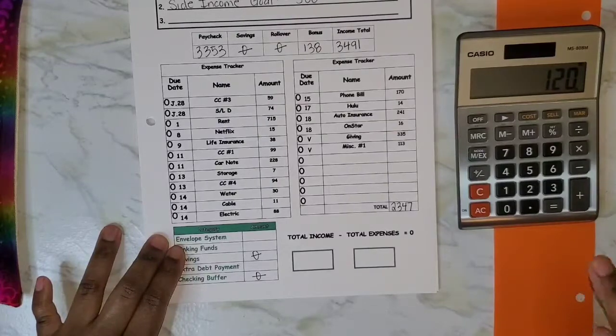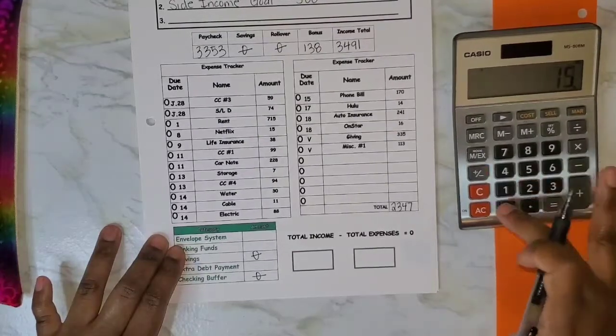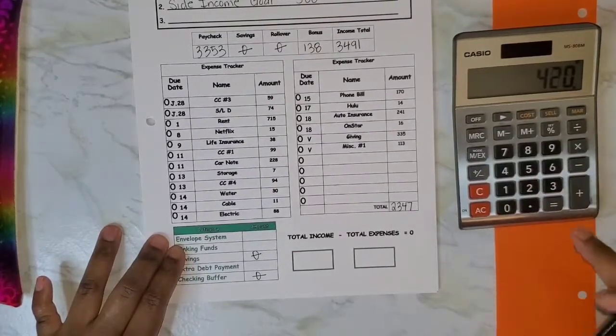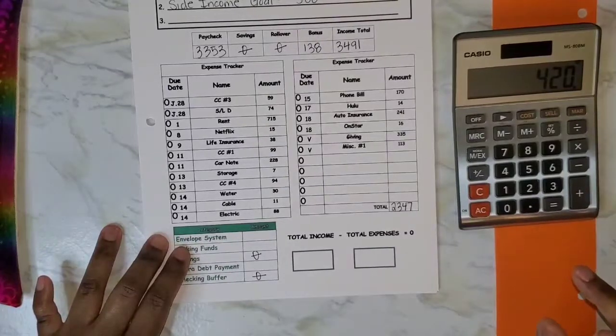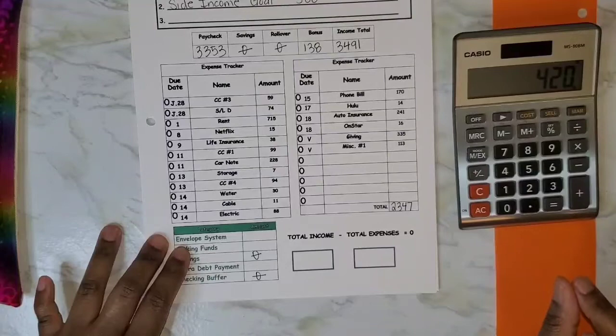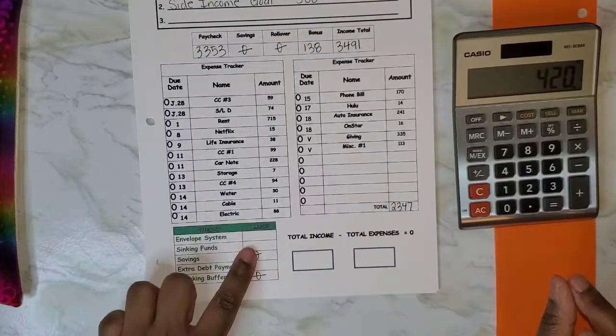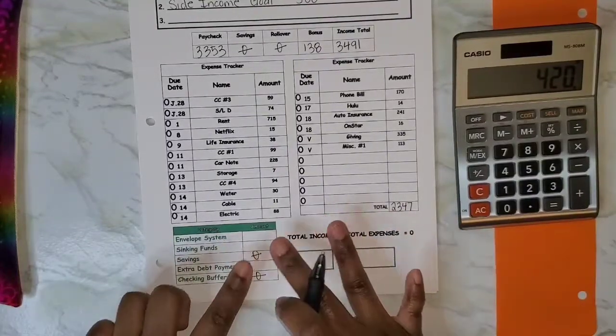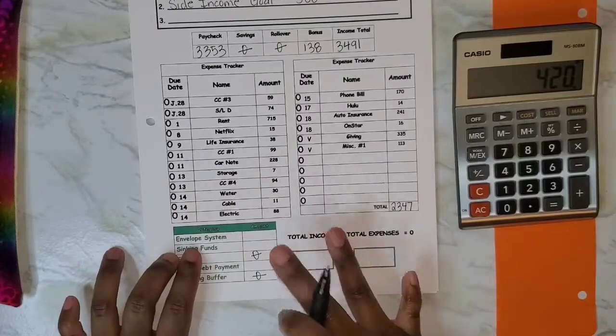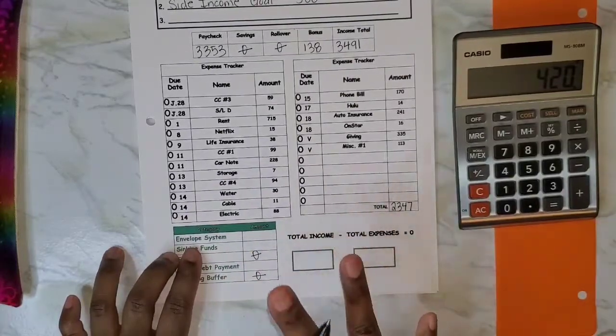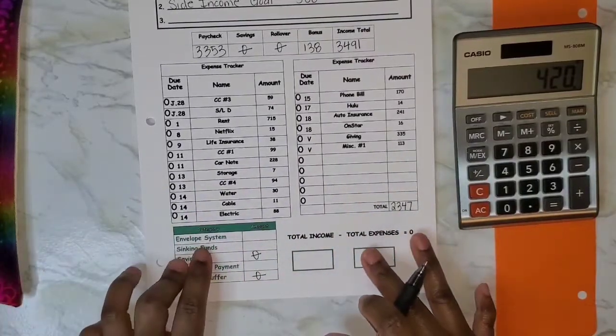Then we have our food category, and that's $150 each time. And then we have our household category, which I am not going to fund at this present time. Like, I don't have anything that I need to purchase in the household range, so I don't need to add anything.